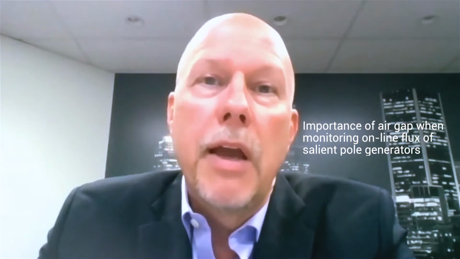The subject for today is the importance of air gap sensors when monitoring the flux of salient pole generators. Now, although shorted turns on salient pole generators are common, they're usually not that much of an issue. However, the issue can deteriorate, so at some point fixing them is still a good idea.